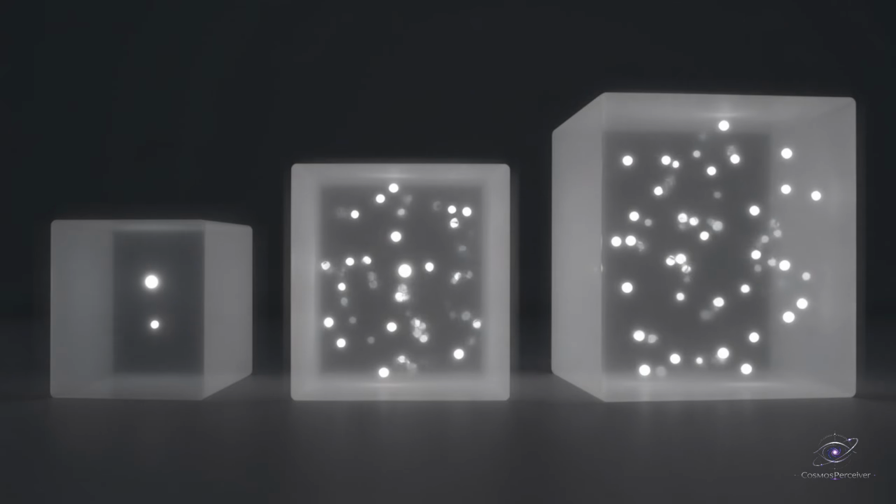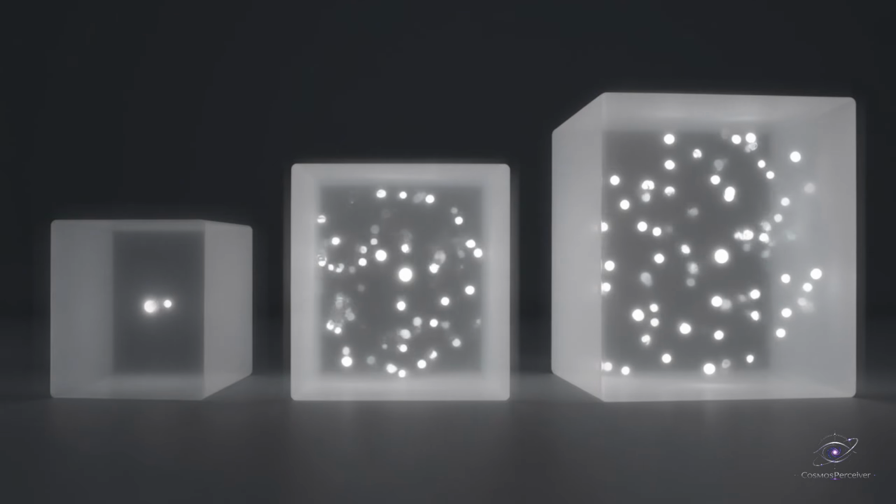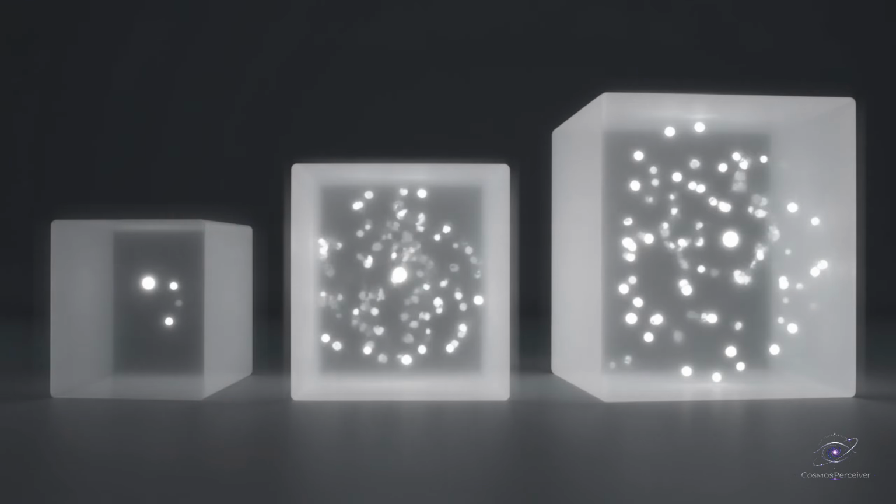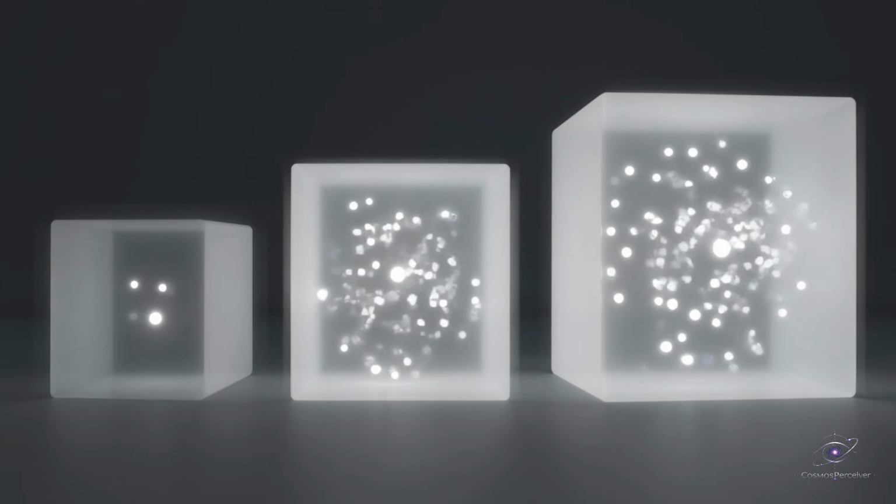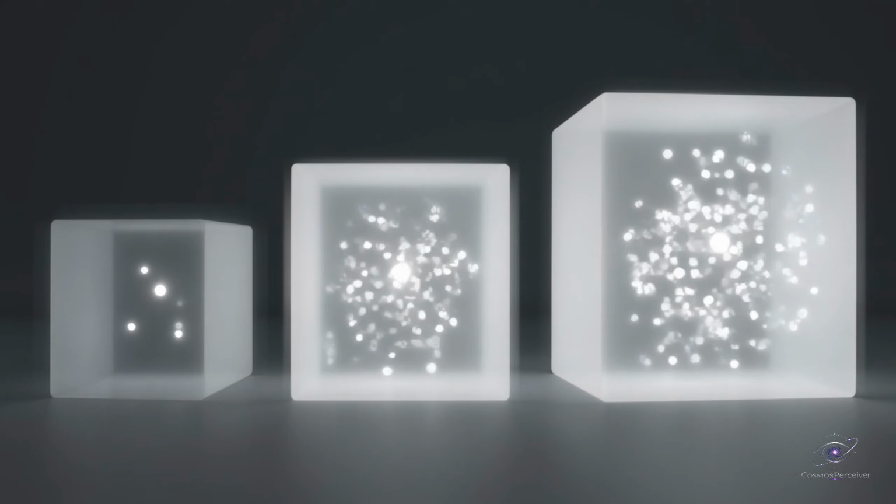Our intuition suggests that the answer should depend on volume. Larger regions should allow more possible configurations, and therefore more information.